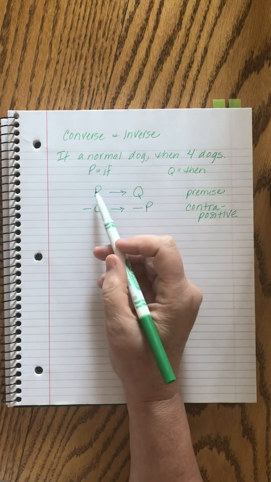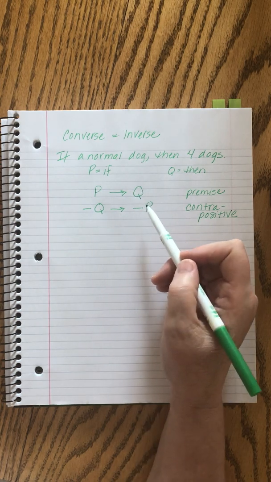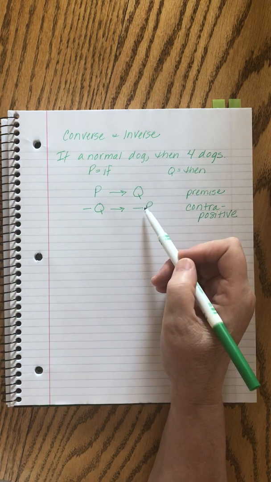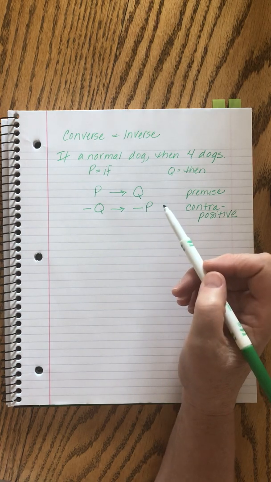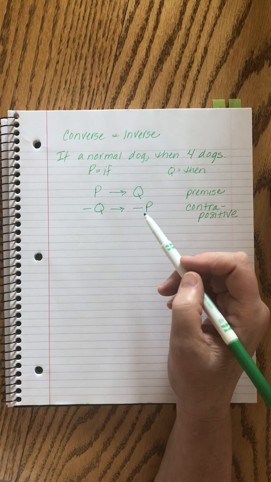Right? All non-athletes are vegetarians. All non-vegetarians are athletes, is the way that we reverse that, okay? Now I'm going to take these letters and introduce 2 more ideas.